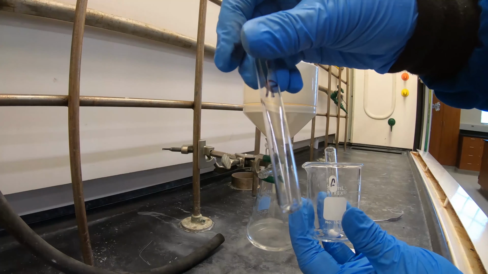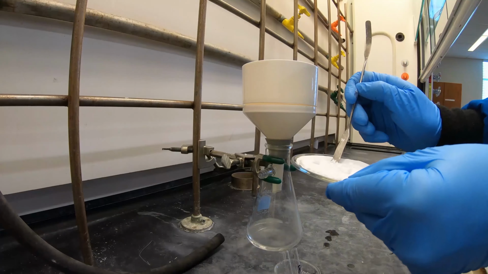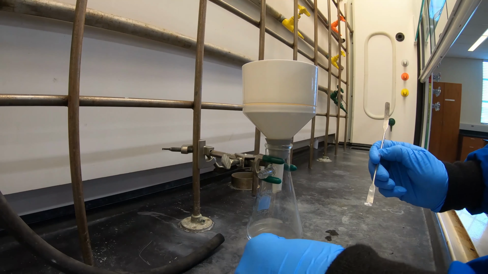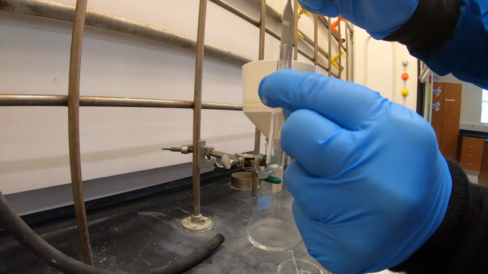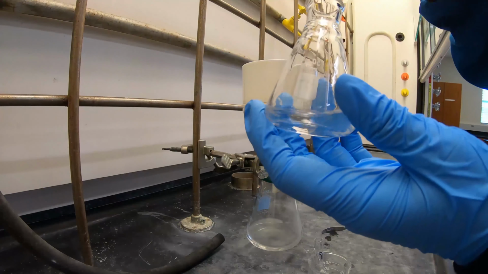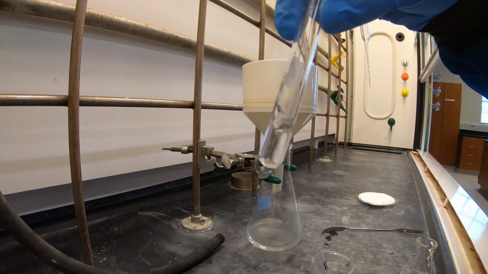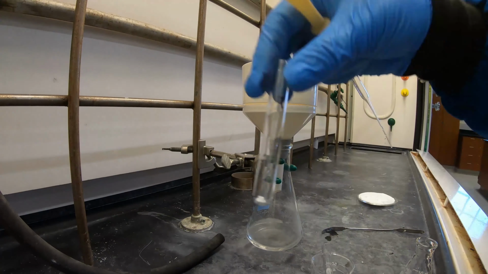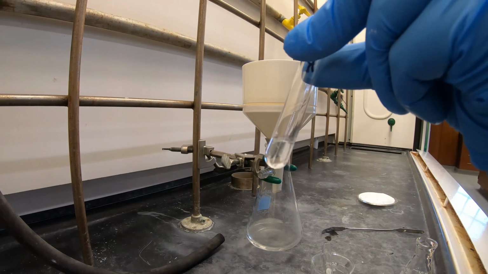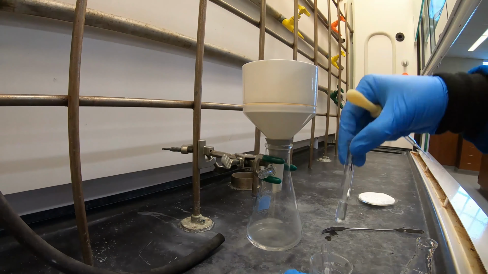Place a small amount of our purified aspirin into a small test tube. We are now going to prepare our samples for TLC. So you're going to add DCM to dissolve this purified aspirin sample, and you're also going to dissolve the crude sample that you set aside earlier.